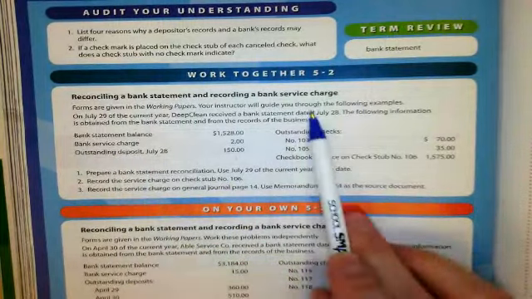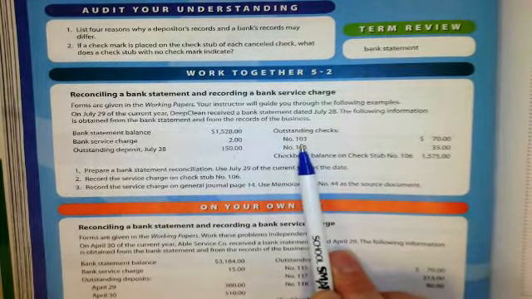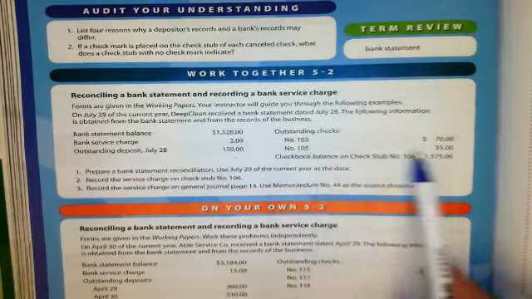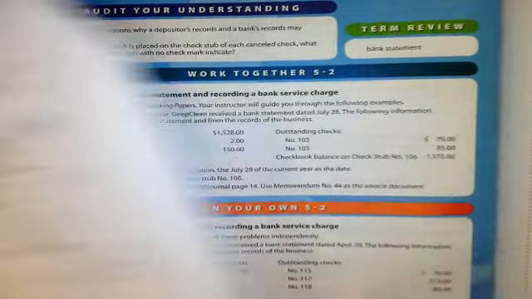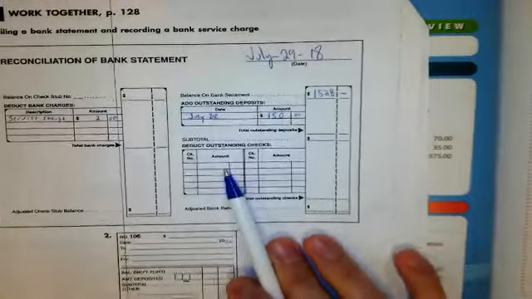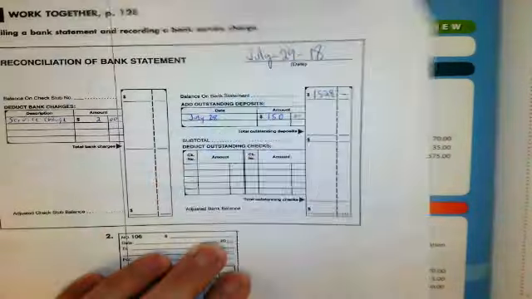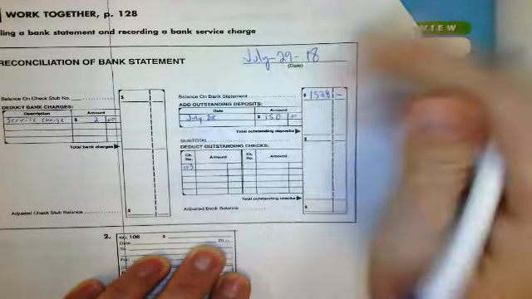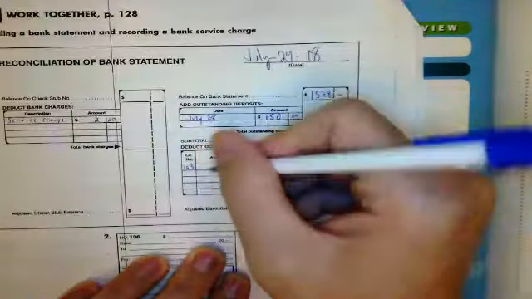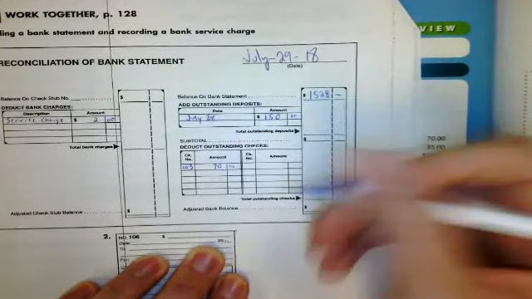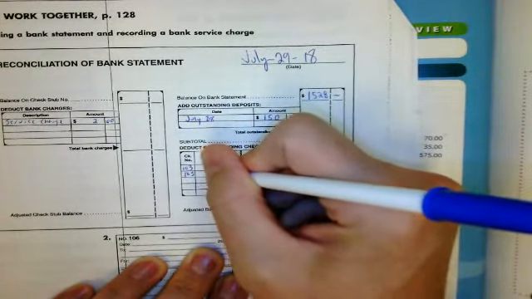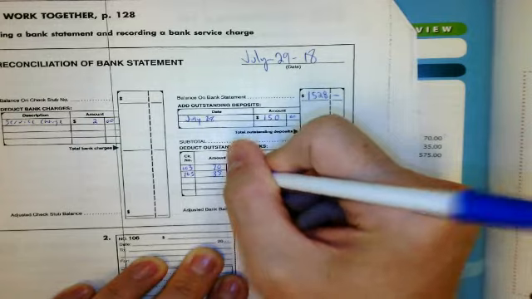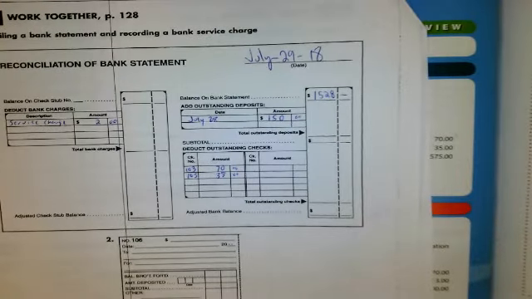So we got those three. Now over here it says outstanding checks. Check number 103 is a $70 check. Check number 105 is a $35 check. So here's the section for checks. Check 103 is for $70, and check 105 is for $35. So we're just filling out the information given.